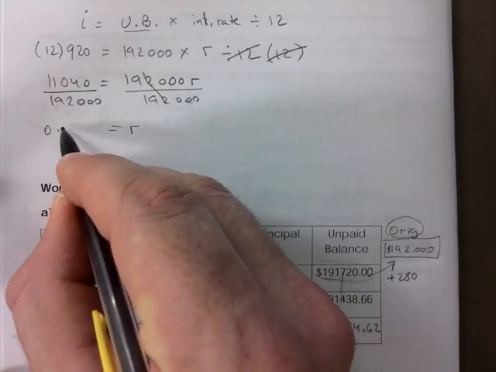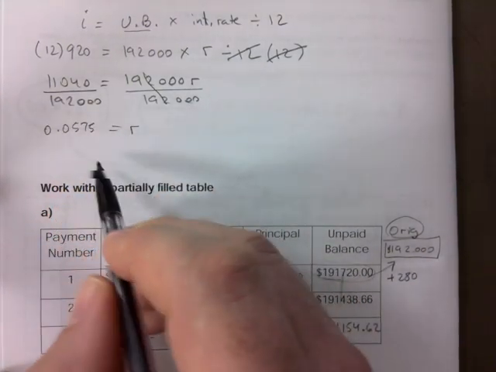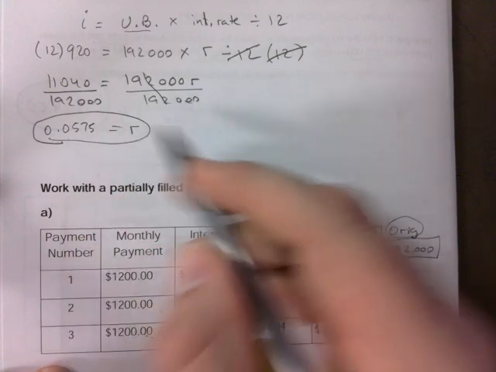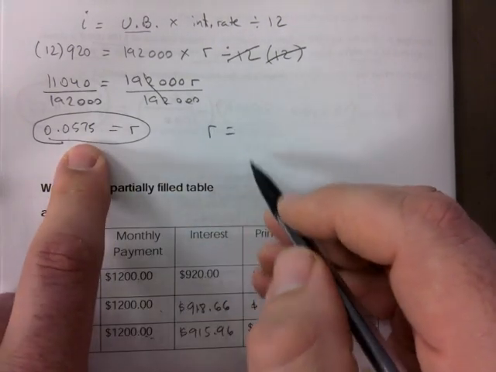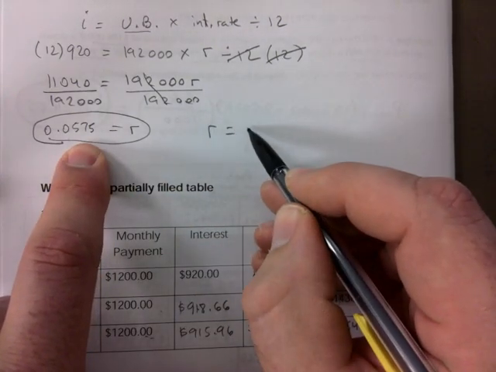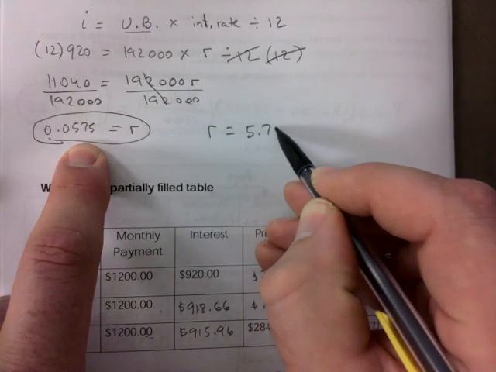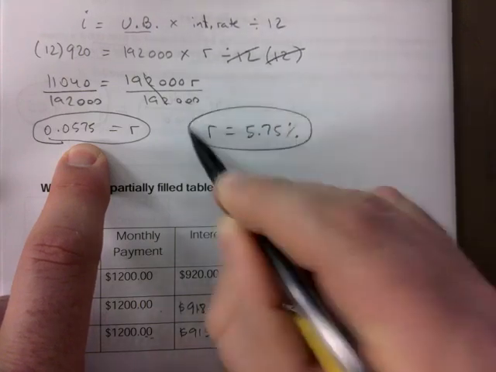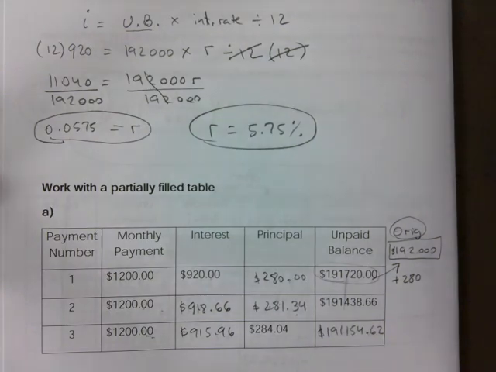And that's 0.0575. And what would that be as a percentage? Just multiply that by 100, right? It's 5.75%. That's the interest rate that would have been used in this particular case.